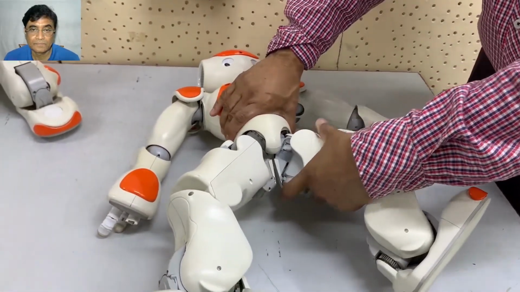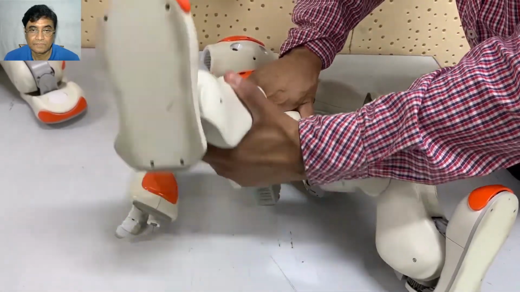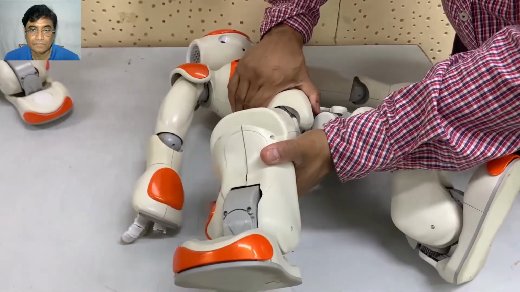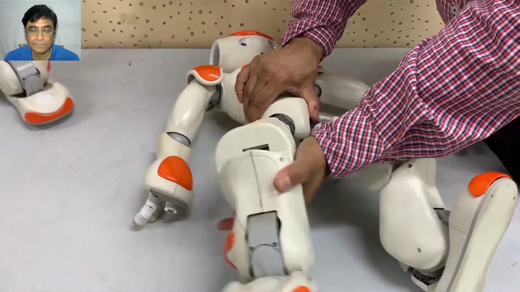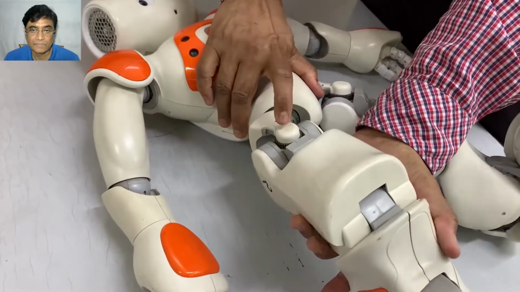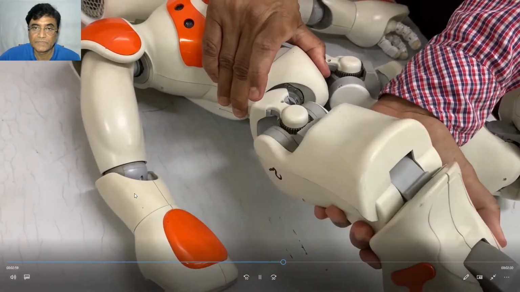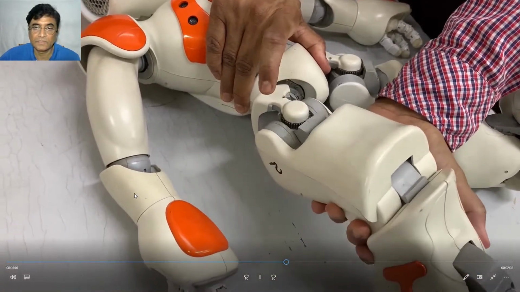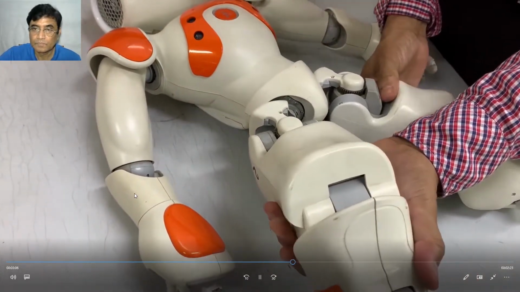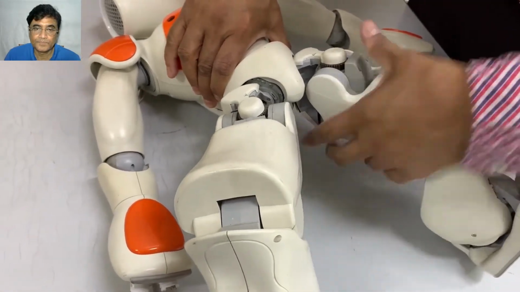So this is one, and then this is another one at the hip. So this is the axis. And another one is, you see, this is the axis of rotation. So this is one, this is another one, and then here you have seen, right? Okay.